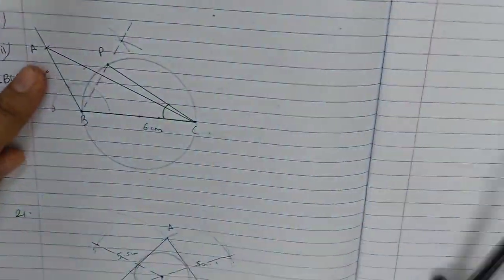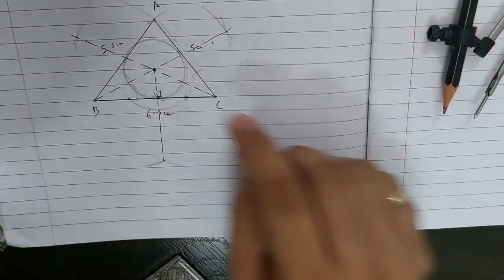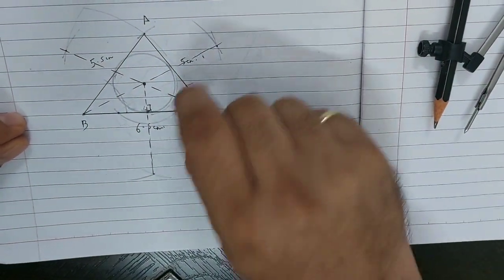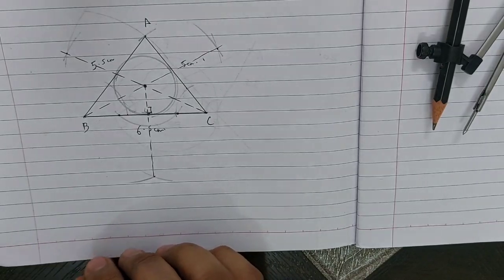Remember, there should be no double lines or thick lines, there should be thin lines. So my circle is not perfect. It's touching only 2 sides. And it's a bit thick, which is not allowed. Double circles are not allowed. Should erase it. So you do it perfectly.